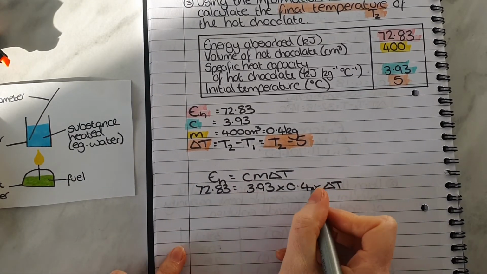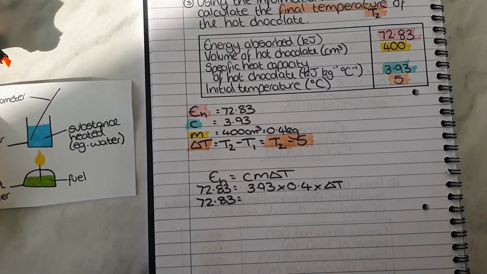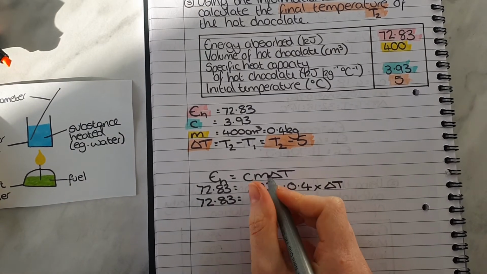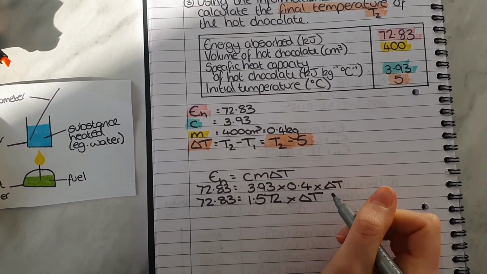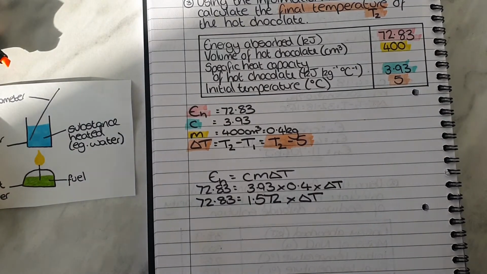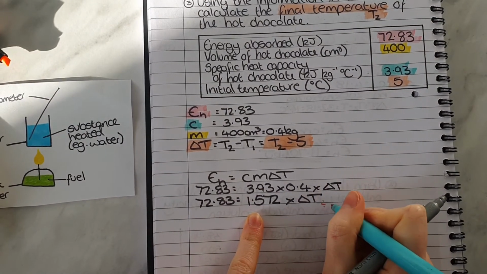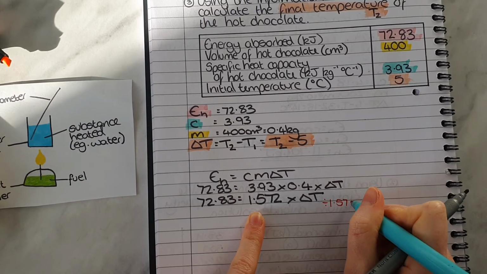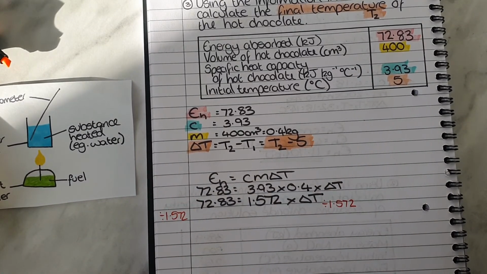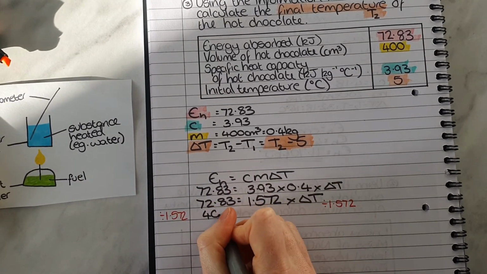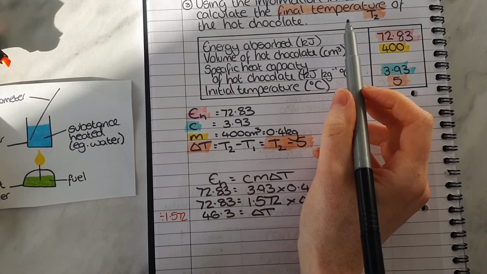So the next line, if you multiply out any numbers you can, so 72.83, there's no number over there. 3.93 times 0.4 is 1.572 times delta T. If we divide both sides by the same value to get rid of one of them, so we're going to divide both sides by 1.572, and that will give you 46.3 equals delta T.